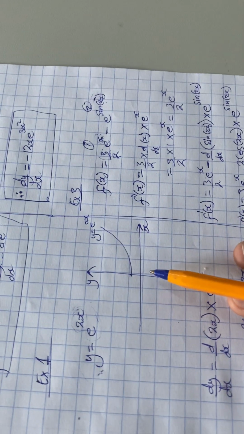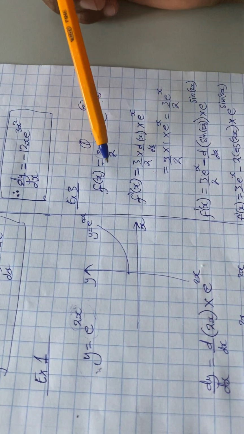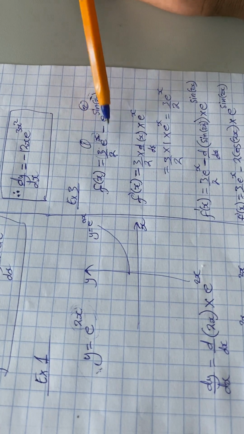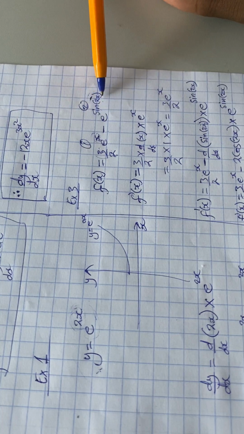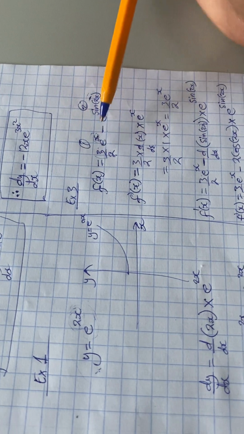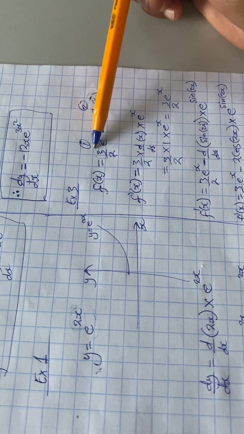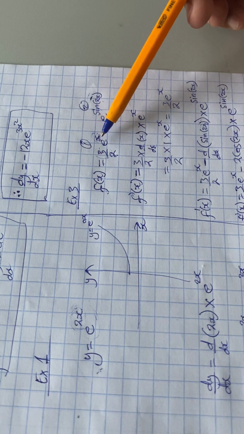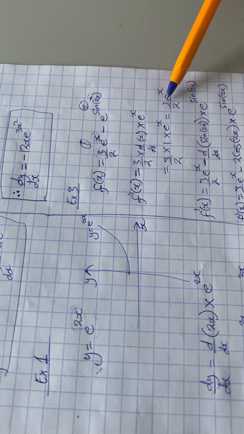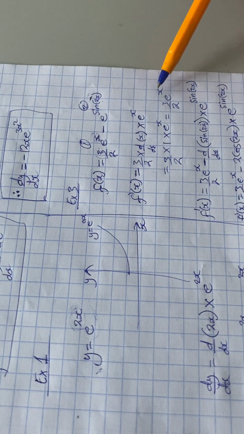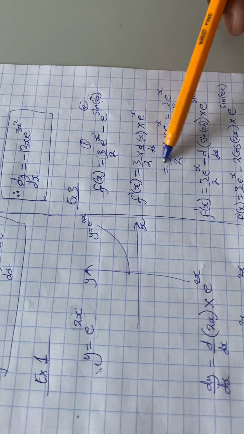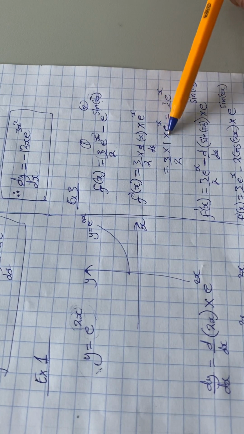Let me just go back a little bit. What did we do? We're given a function f of x equals 3 over 2 e to the power x minus e to the power sine 2x, so we have two terms. We started by finding the first derivative of the first term, 3 over 2 e to the power x. We got 3 over 2 times e to the power x, because we had to find the first derivative of the power, which was 1, multiplied by the constant, and then times the function itself.